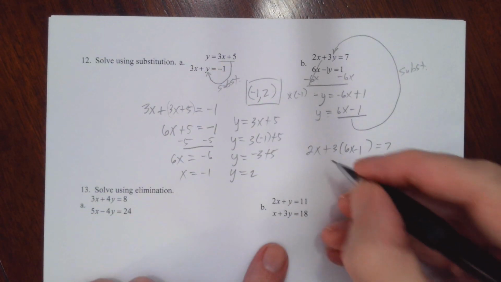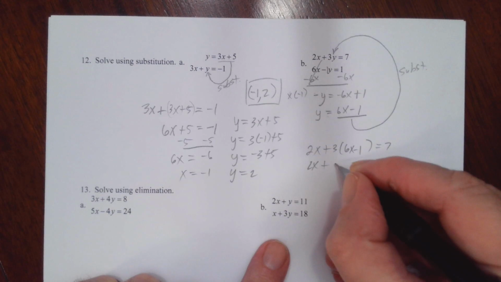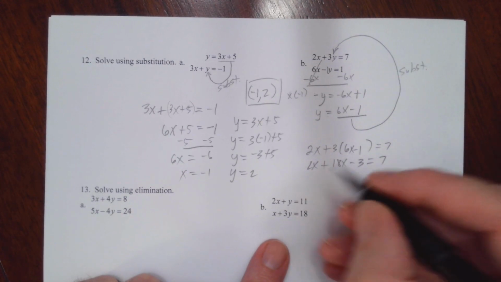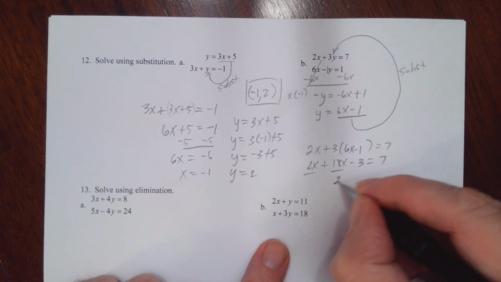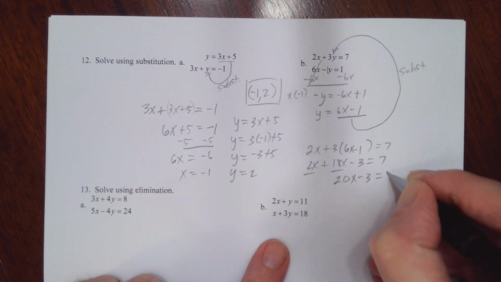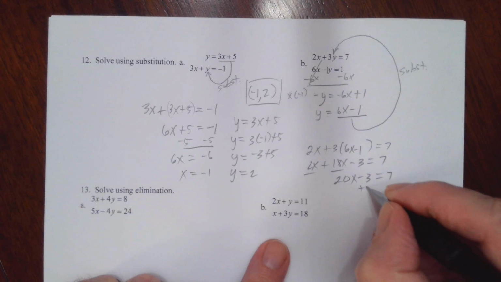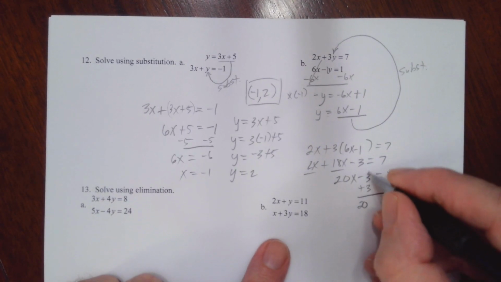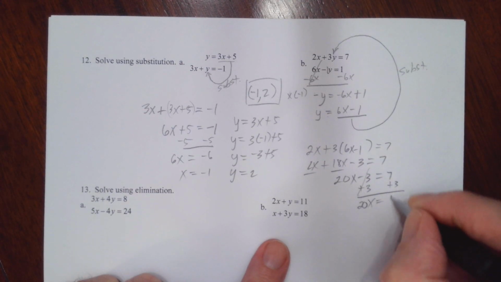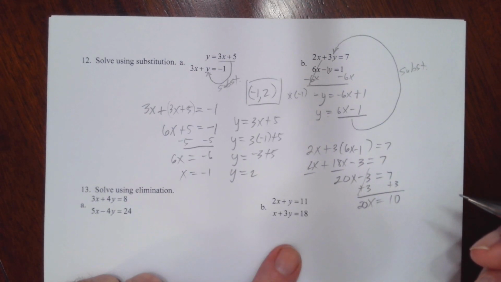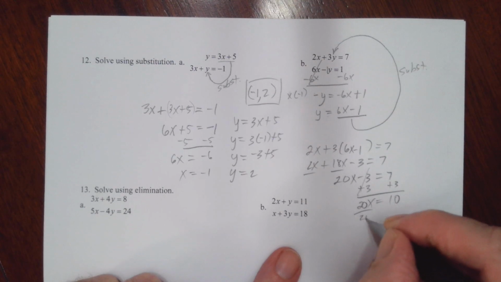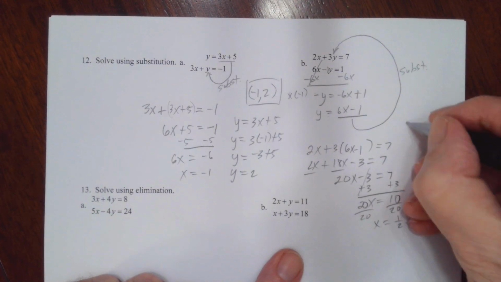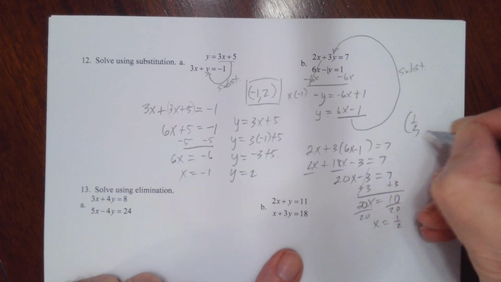All right, so now we have 2x plus 18x minus 3 equals 7. We got a couple of like terms. We get 20x minus 3 equals 7. We'll add 3 to both sides. This is a two-step equation. We get 20x equals 10. Now be careful. You've got to divide by 20 here. You're not going to get 2. You're actually going to get a half. So our solution, x is a half.